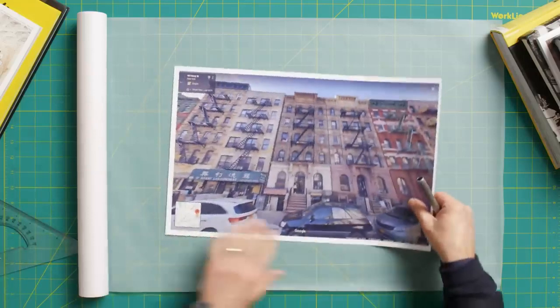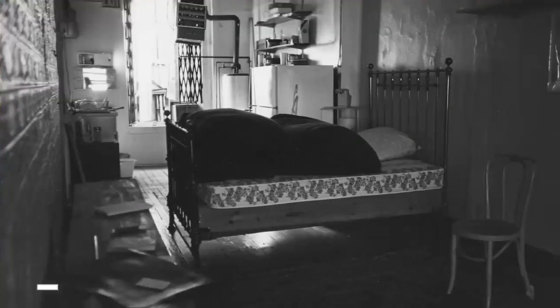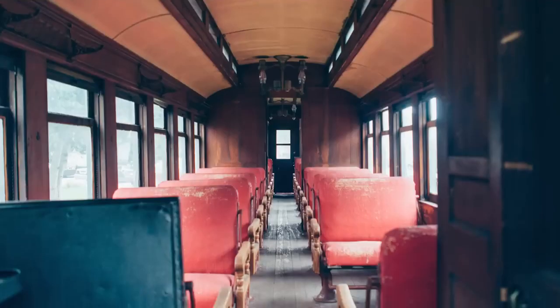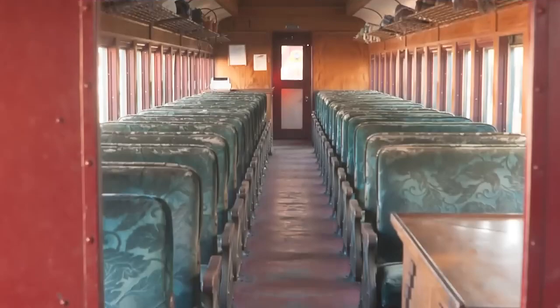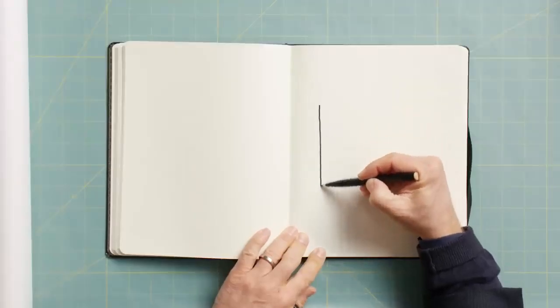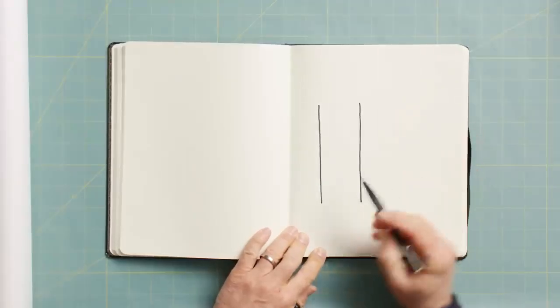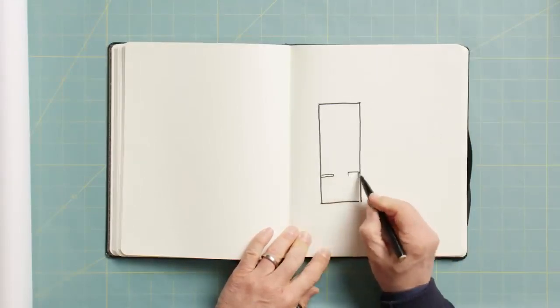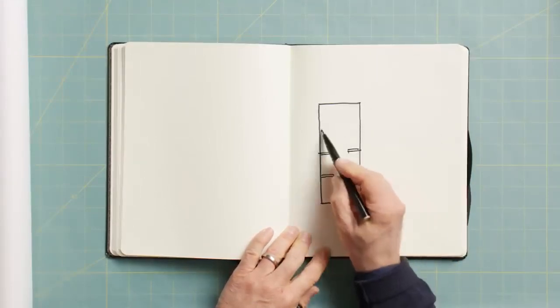Now let's look at railroad apartments and tenement buildings. A railroad apartment is essentially just an apartment where one room leads into the next room, like in a railroad car. You go from one car to the next. As an overhead view, you have one room leading into another room. So if this was the flat like that, there'd be one room here, and another room here, another room here.